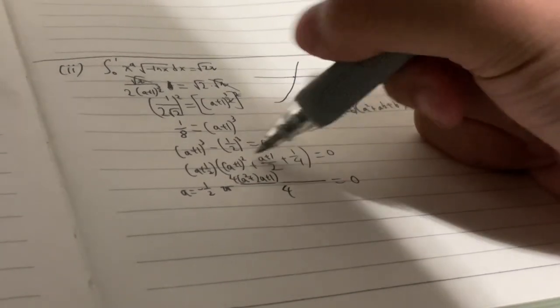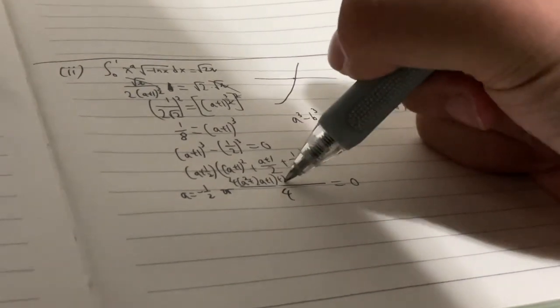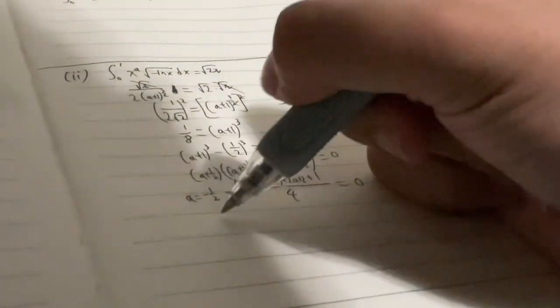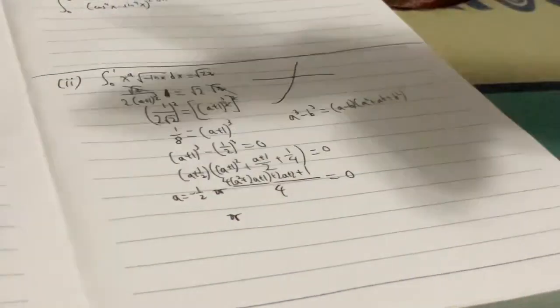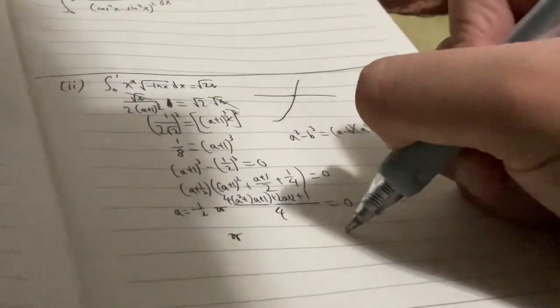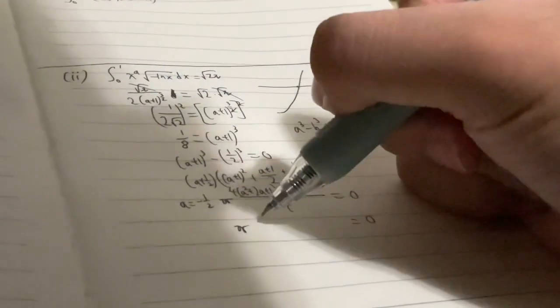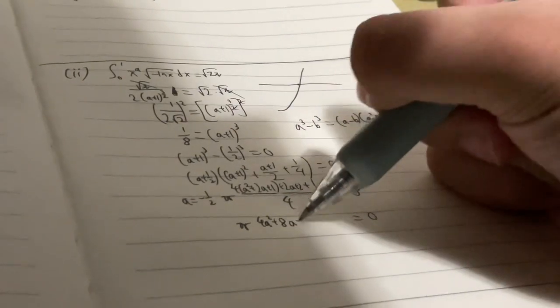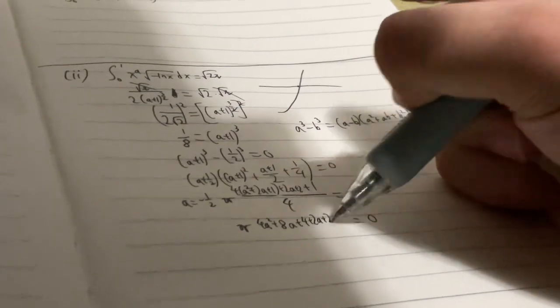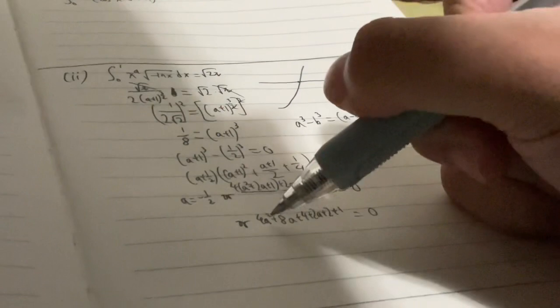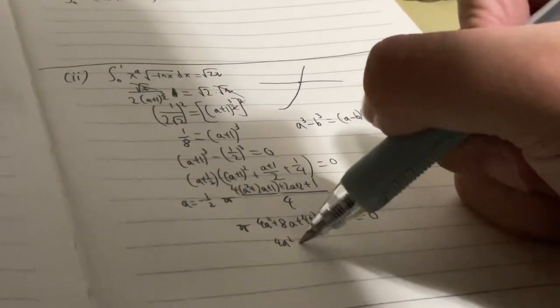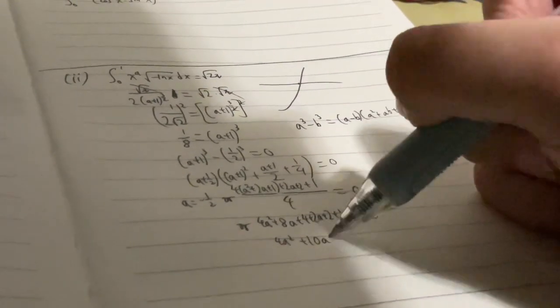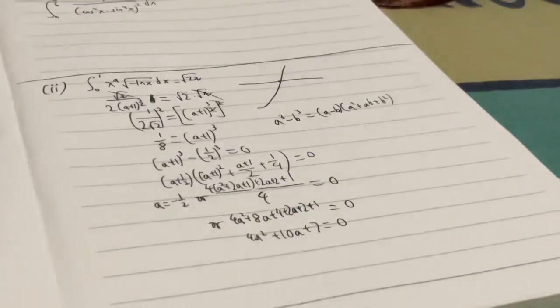And then this multiplied by 2, it's plus 2a plus 2. Plus 1. Multiplying by 4 on one side, equal to 0. And then this, you can get 4a squared plus 4a plus 4 plus 2a plus 2 plus 1. So you can get 4a squared plus 10a plus 7 will be equal to 0.